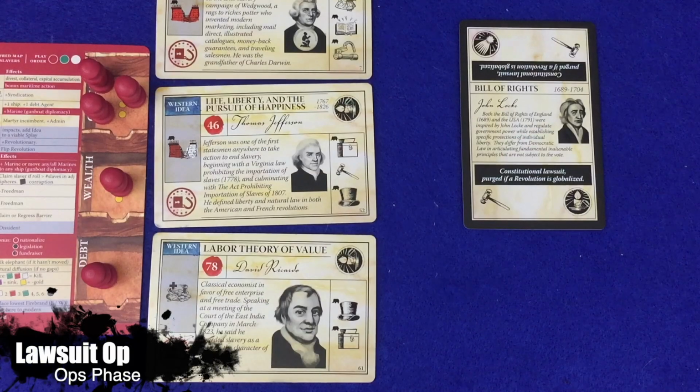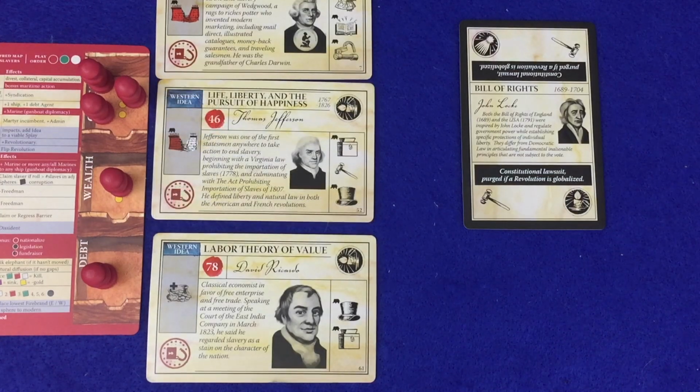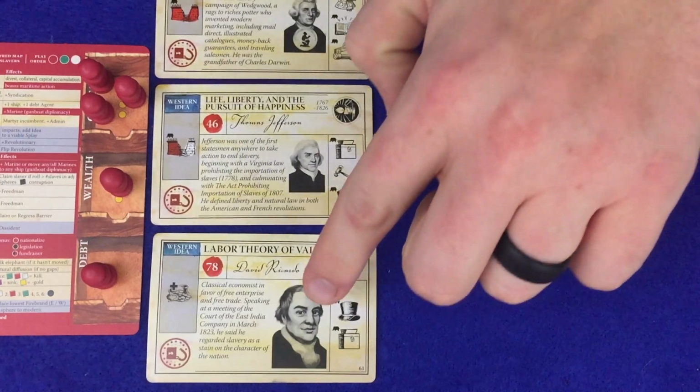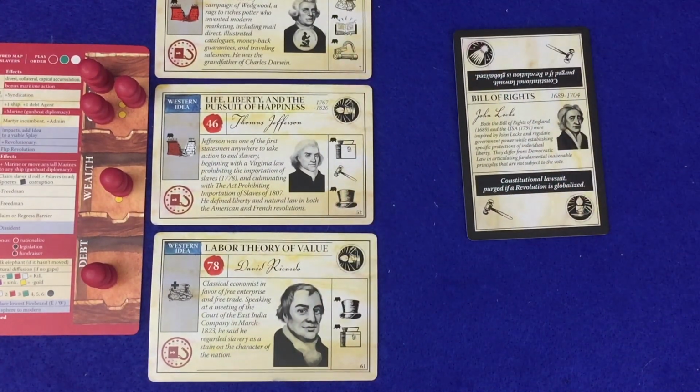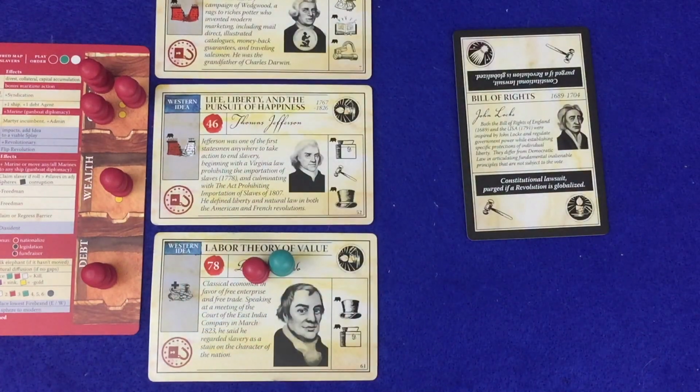The Lawsuit Op allows the player to place one idea from the market into the Bill of Rights display. This is the only way an idea can get into the Bill of Rights without being viable, which means the first idea to be placed into the display must be placed with a lawsuit. The chosen idea must be located beneath the Lawsuit Op in the same column, so in this case, this would be the only possibility. A lawsuit costs the amount of gold equal to the current number of agents on the chosen idea squared. So in this case, it would cost 0 gold. And in this case, it would cost 4 gold.